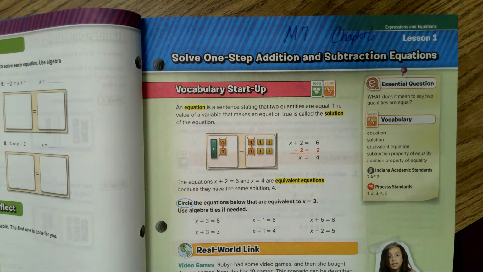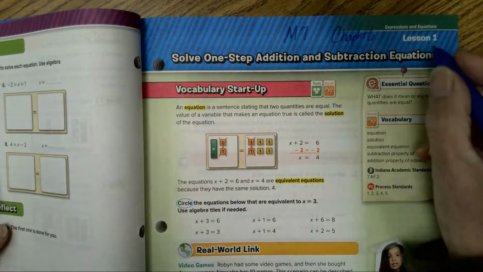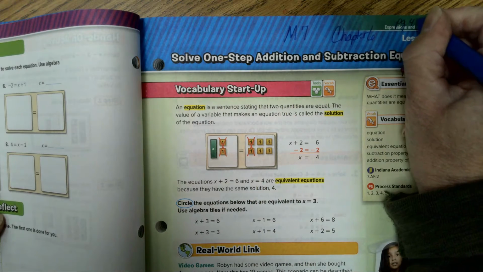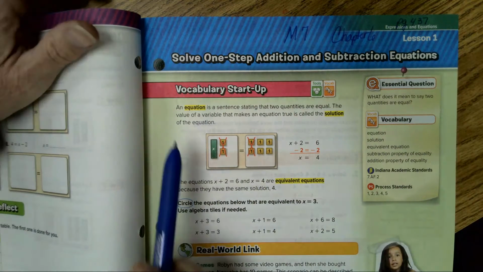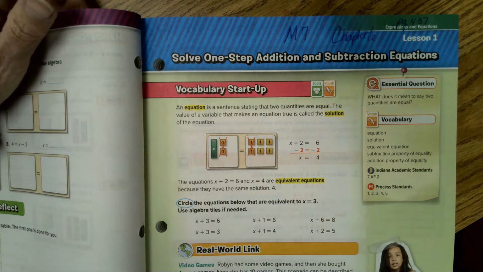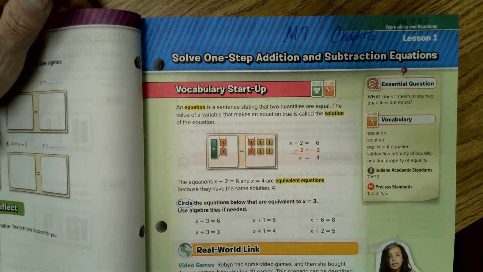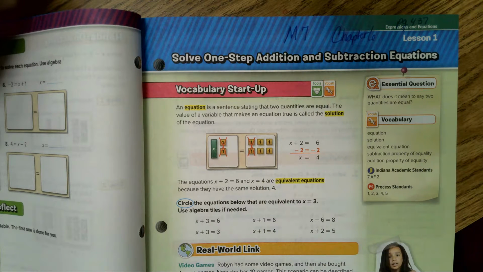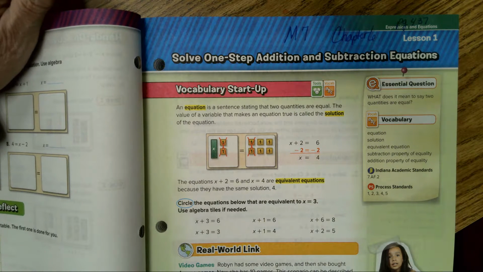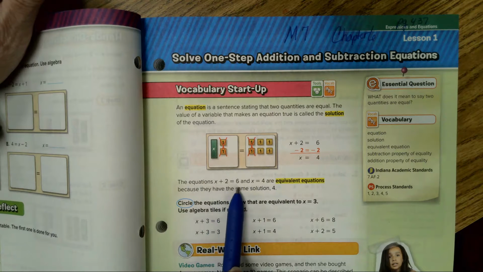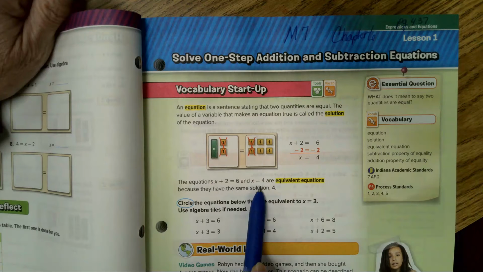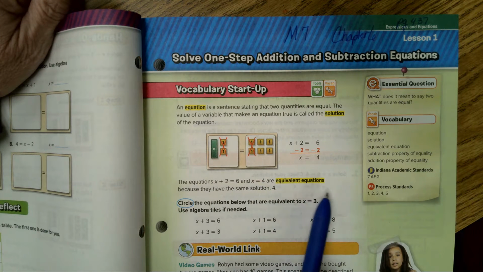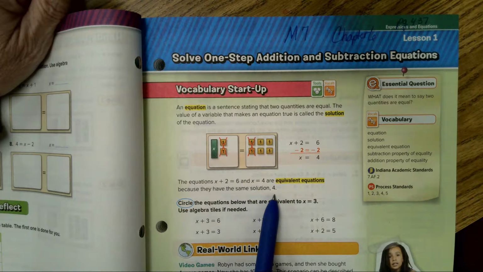So we're going to start off reviewing some of our vocabulary words on page 437. It says, an equation is a sentence stating that two quantities are equal. The value of a variable that makes an equation true is called the solution of the equation. Sometimes we would refer to it as the answer or the value. The equations x plus 2 equals 6 and x equals 4 are equivalent equations. Why? Because they have the same solution of 4.